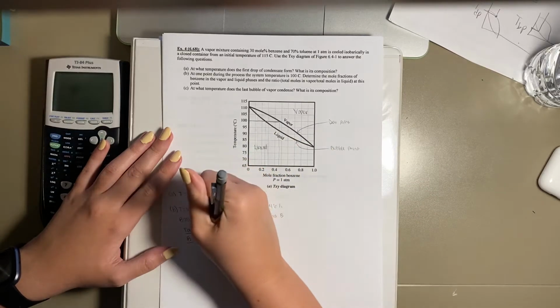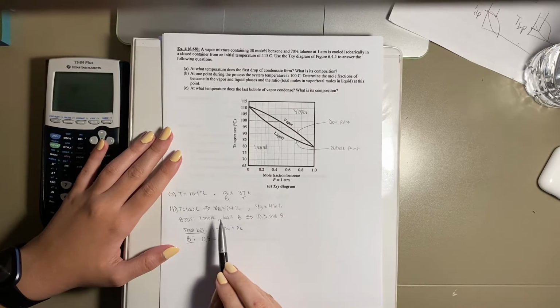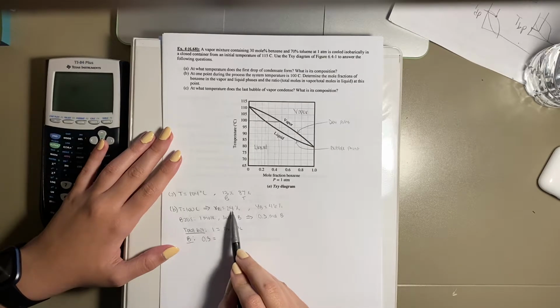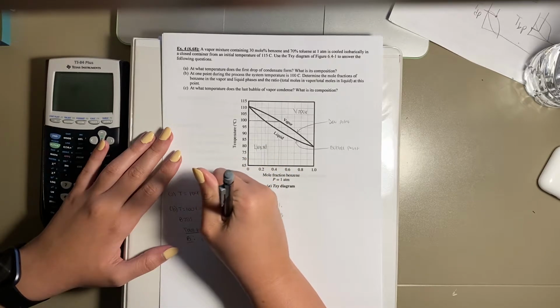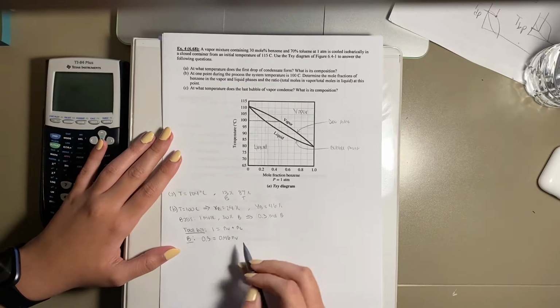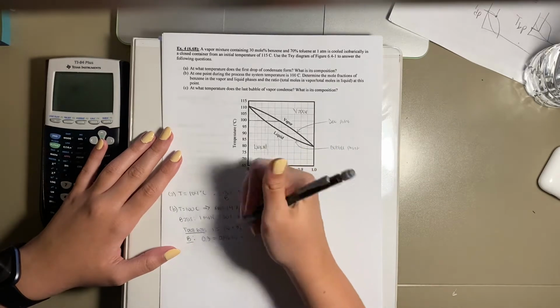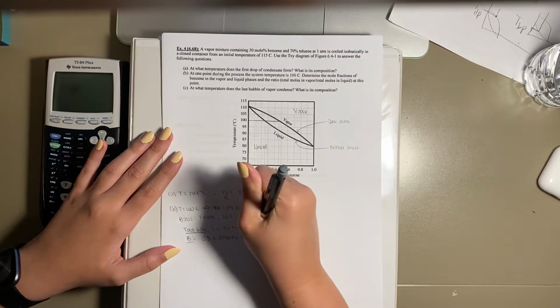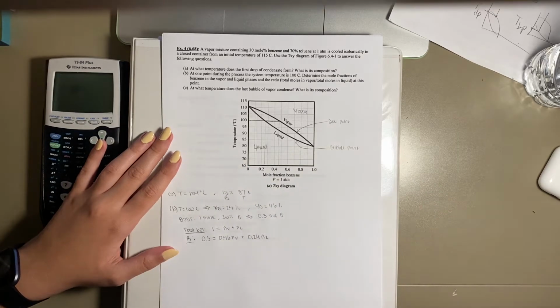So 0.3 moles of benzene is going to equal 0.46 times the moles of vapor plus 0.24 times the moles of liquid.